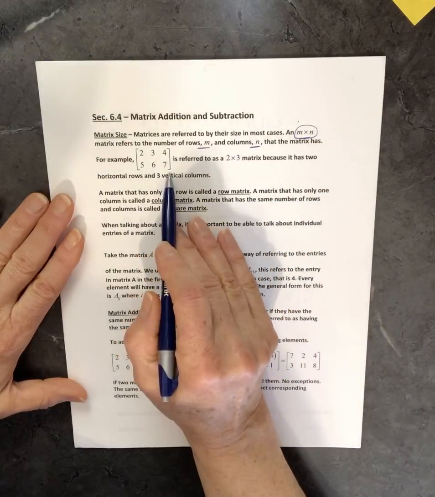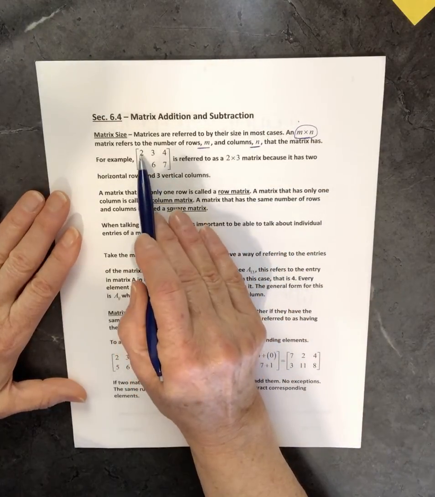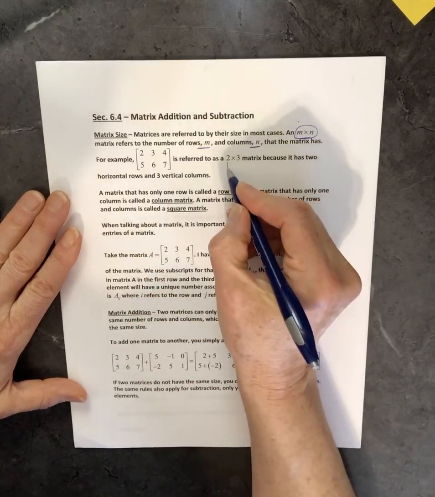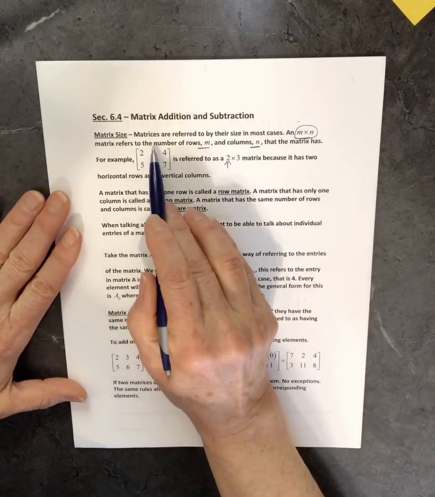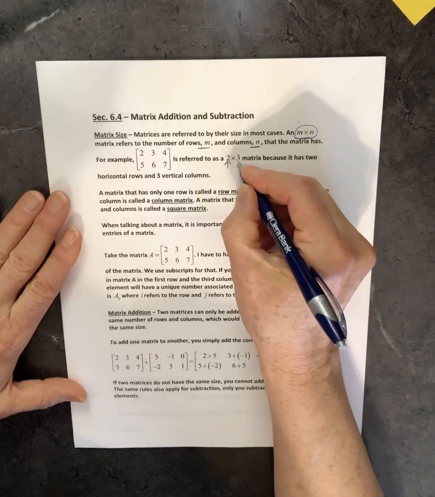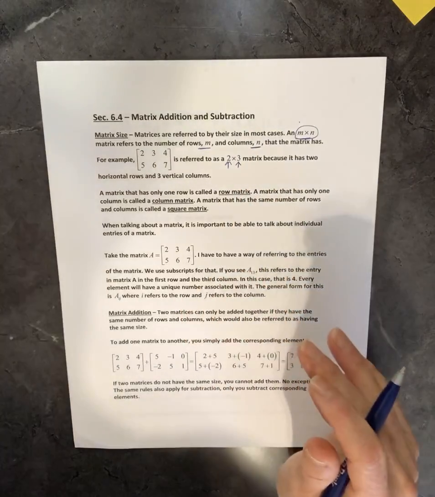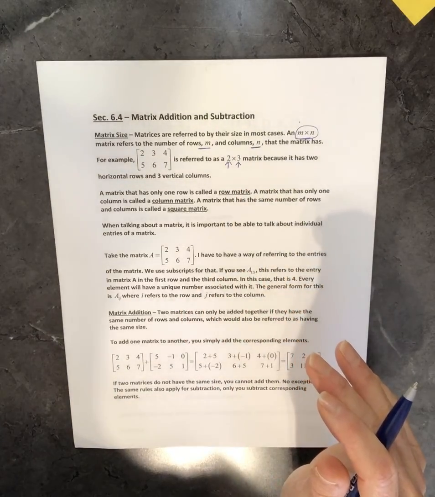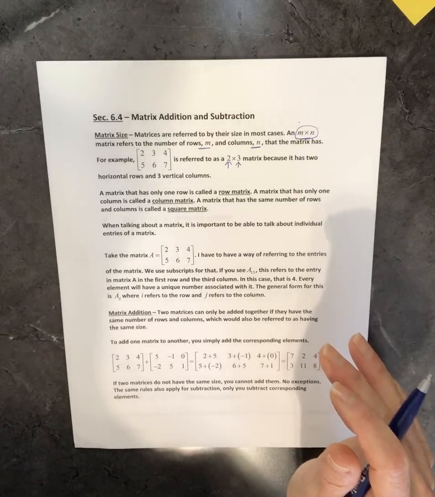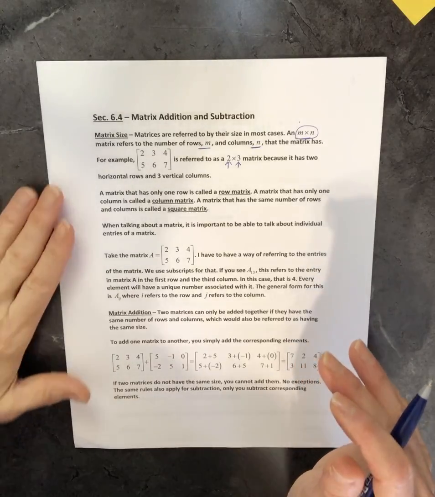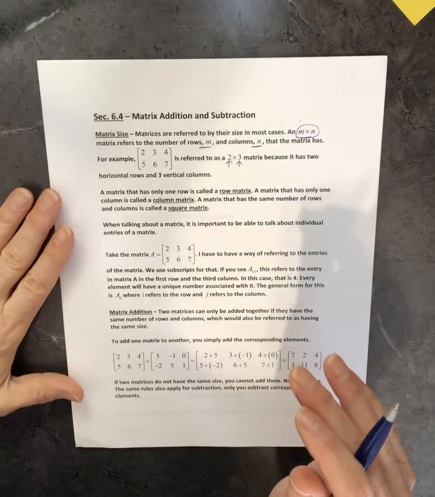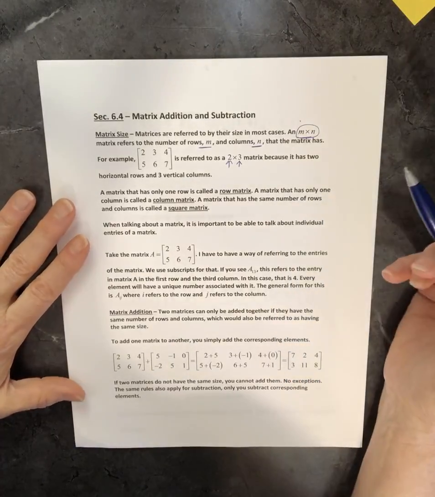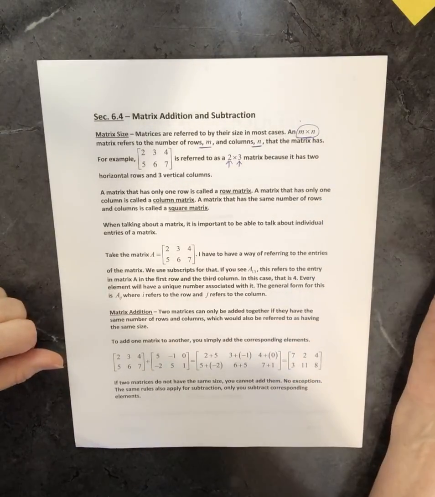So looking at this particular matrix, notice that you have 1, 2 rows, hence the 2, and then you have 1, 2, 3 columns, hence the 3 right here. So we have 2 rows, 3 vertical columns, and so that matrix's dimensions or size is a 2 by 3 matrix.